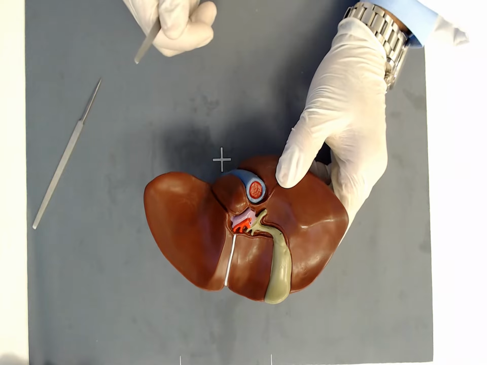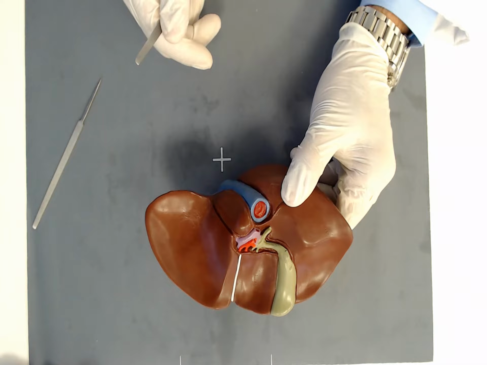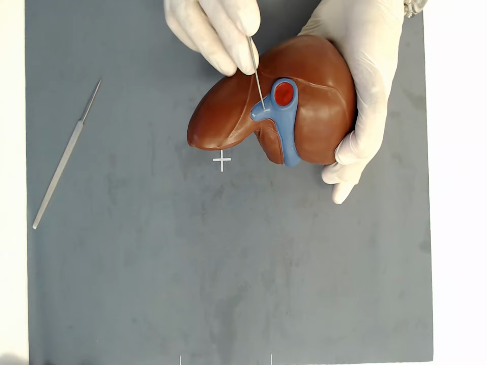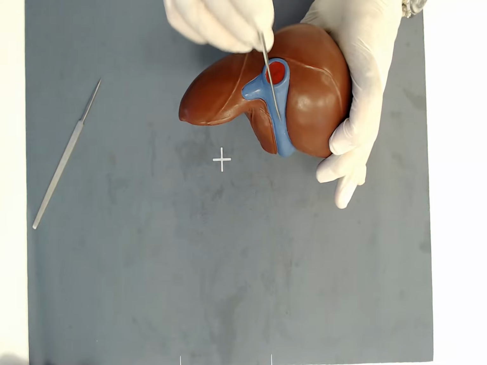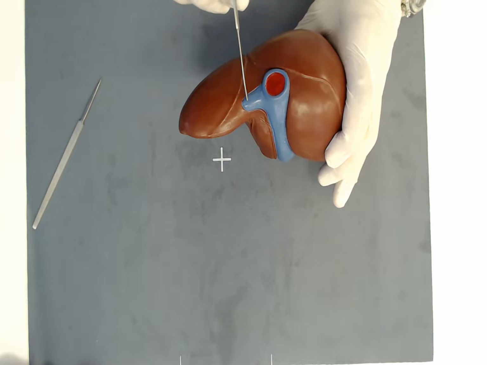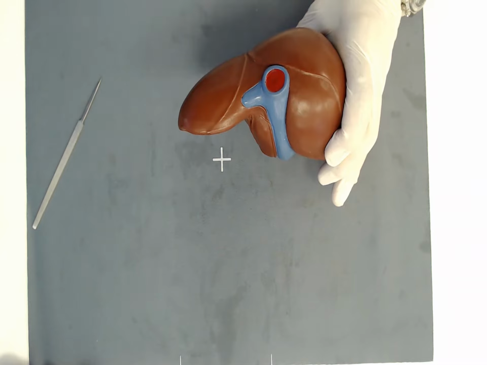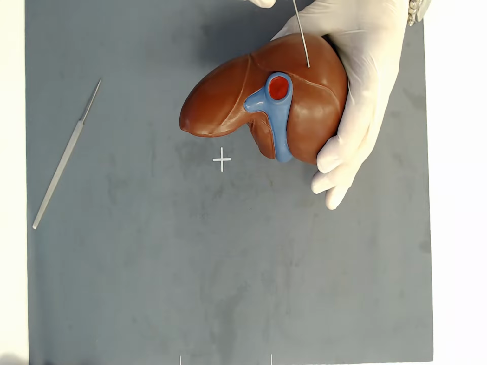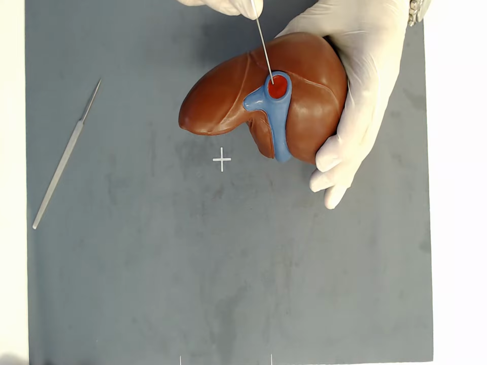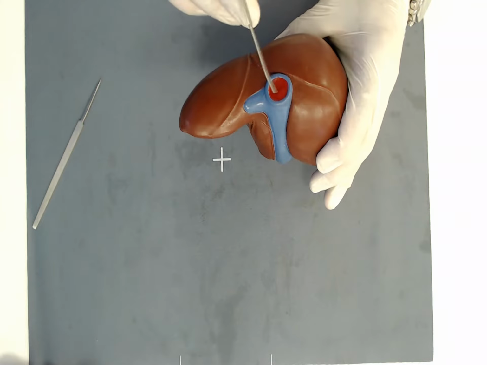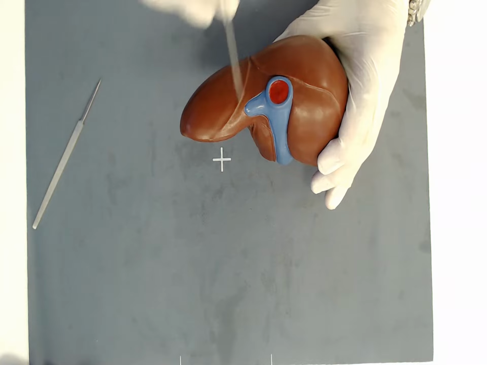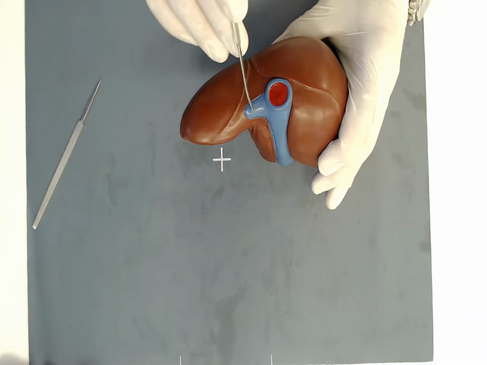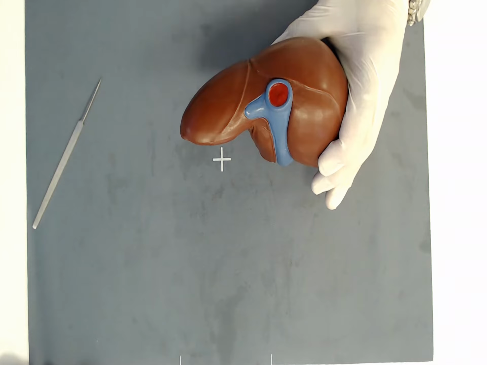Now, what else? Yes, if you look again here, you have this vein. We know that is the inferior vena cava, but what about this vein? You know that we have hepatic veins, that means veins that drain the blood from the liver itself to the inferior vena cava. Hepatic veins: you have right, middle, and left. So this is the left hepatic vein. Okay.